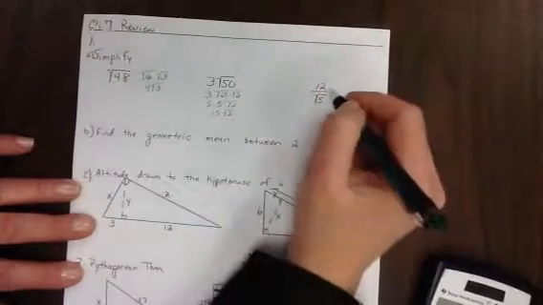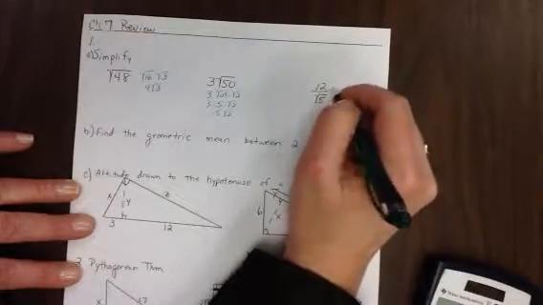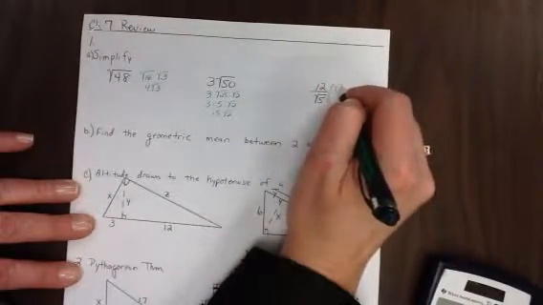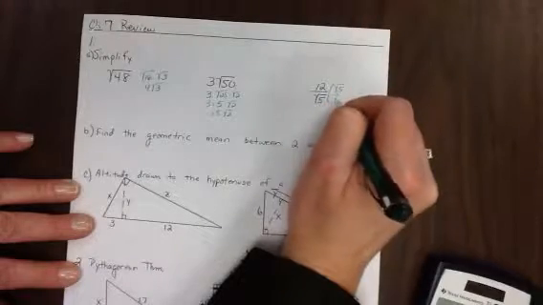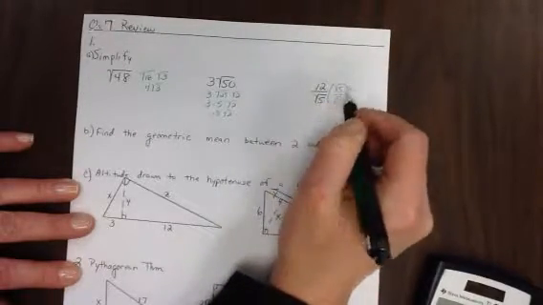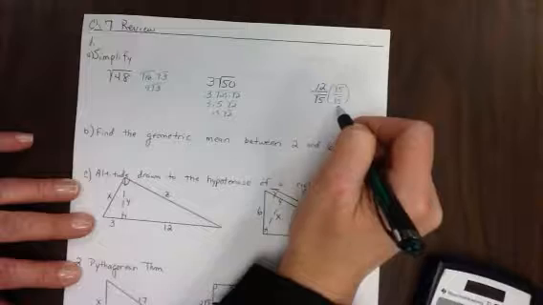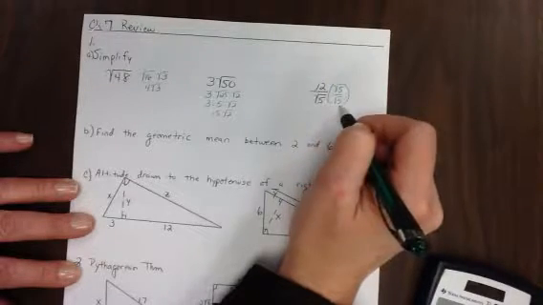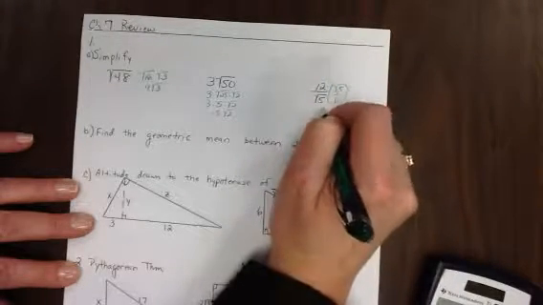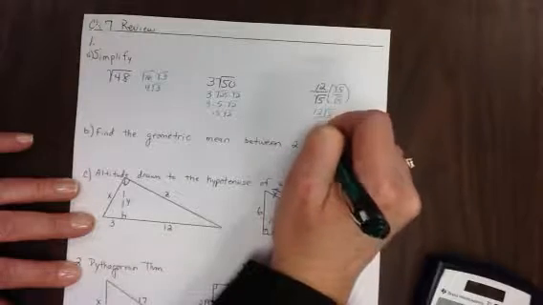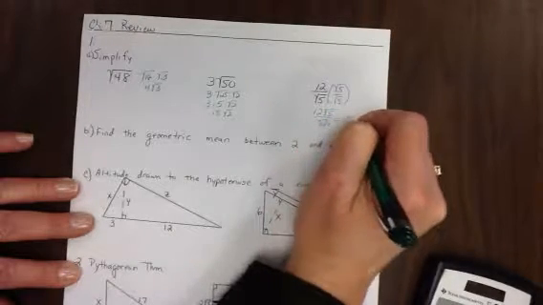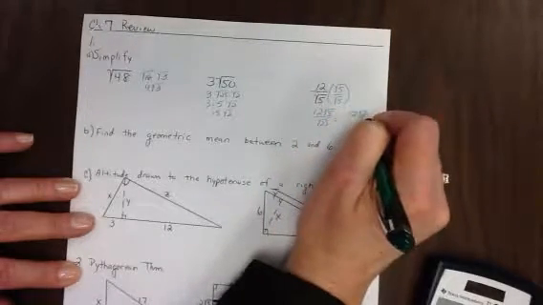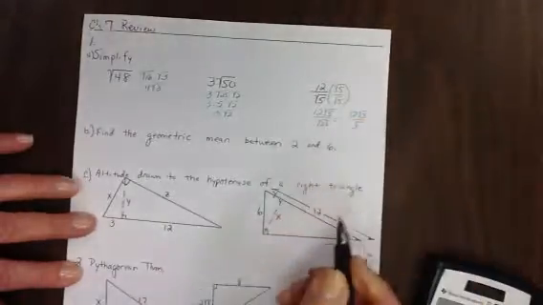The next example, we cannot leave a radical in the denominator, so I'm going to multiply numerator and denominator by the square root of 5, because when I do that, my denominator is going to become the square root of 25, which is 5. So I have 12 times the square root of 5 over the square root of 25, which is 12 times the square root of 5 over 5.